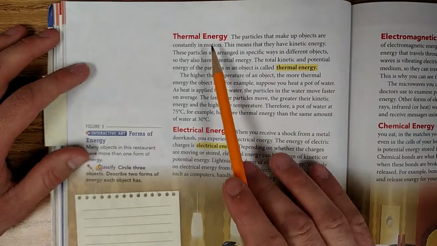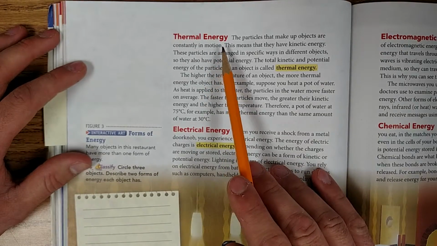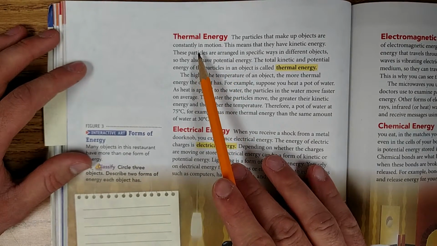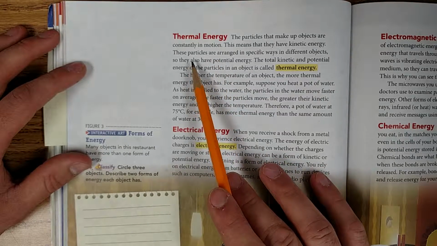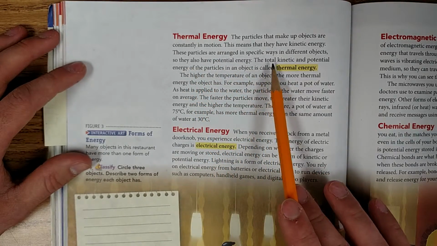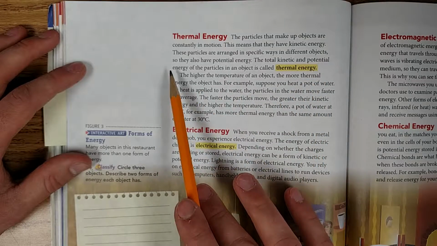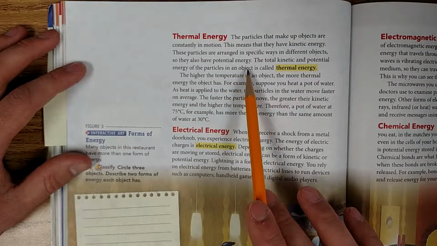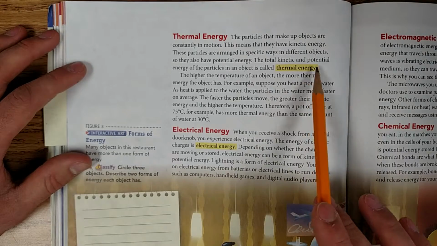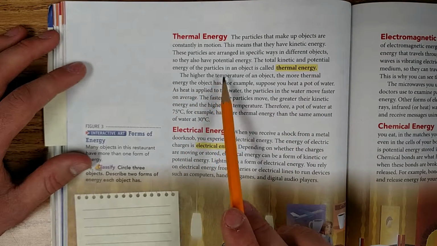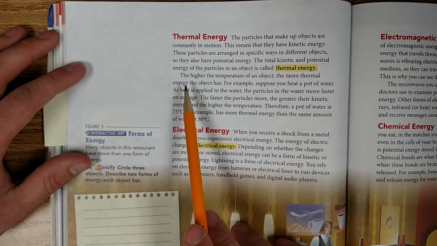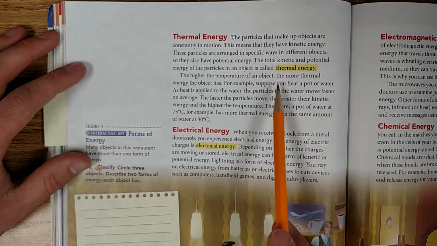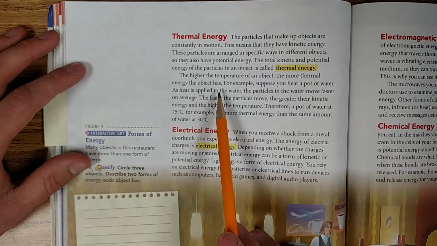Alrighty. Thermal energy. The particles that make up objects are constantly in motion. This means that they have kinetic energy. These particles are arranged in specific ways in different objects, so they also have potential energy. The total kinetic and potential energy of the particles in an object is called thermal energy. The higher the temperature of an object, the more thermal energy the object has.